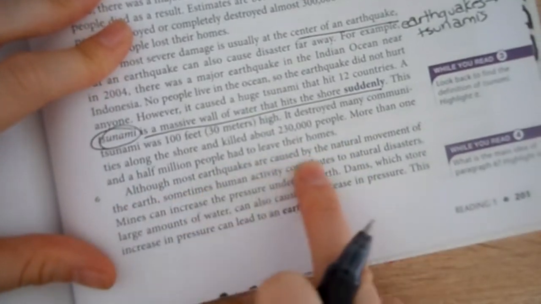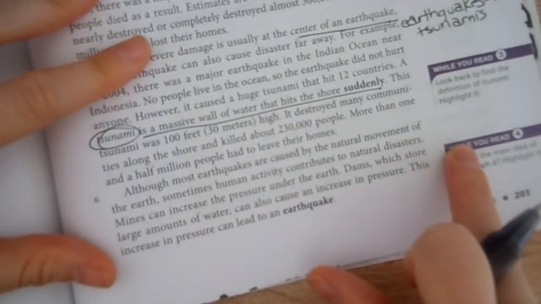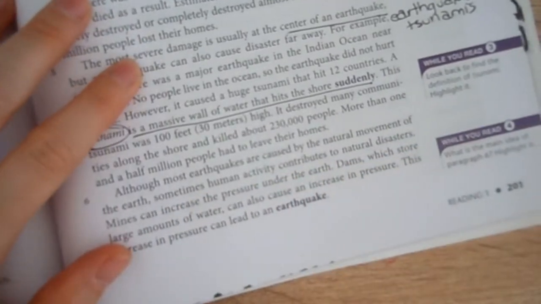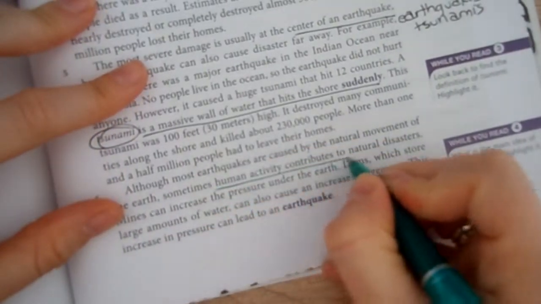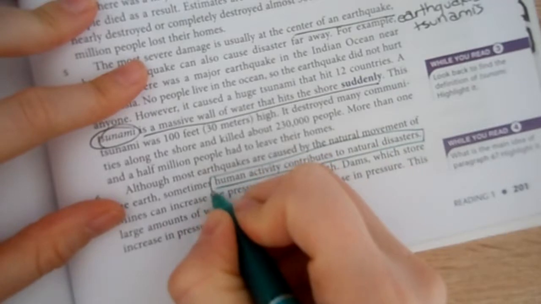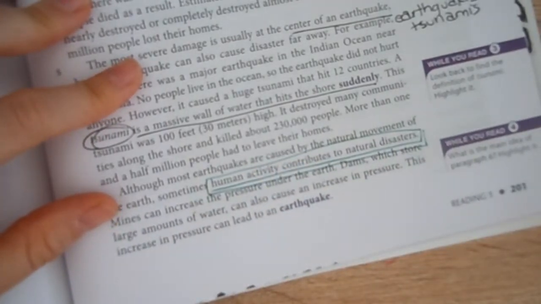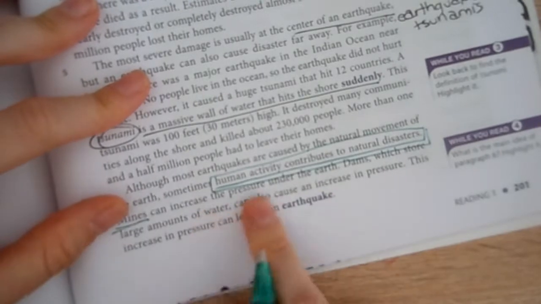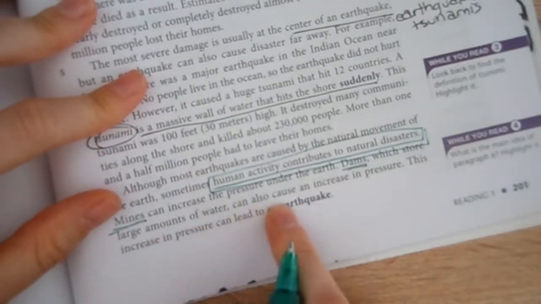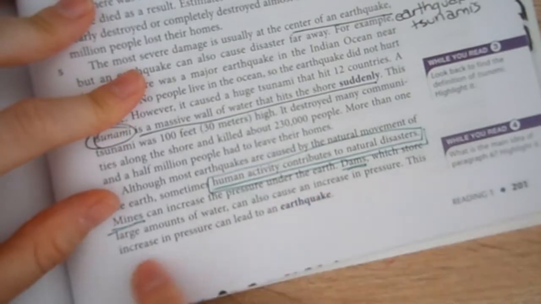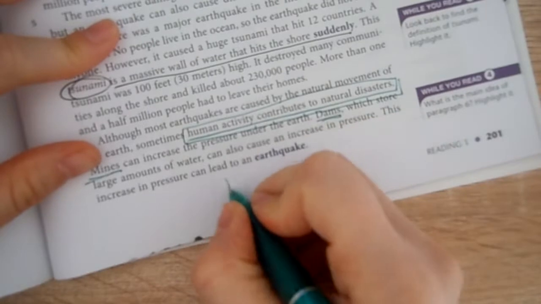Although most earthquakes are caused by natural movement of the earth, sometimes human activity contributes to natural disasters. So make a note of that. Sometimes we think it's always nature, but we also do some things to make natural disasters happen. Mines can increase the pressure under the earth. Dams, which store large amounts of water, can cause an increase in pressure. This increase in pressure can lead to an earthquake, so make a note of that.